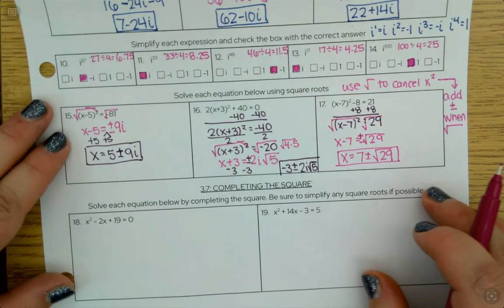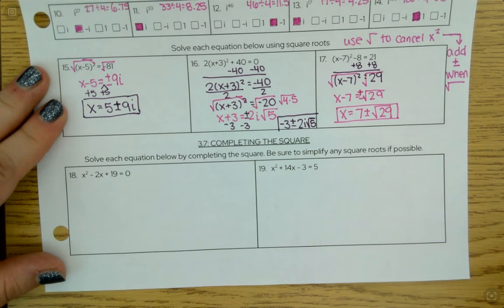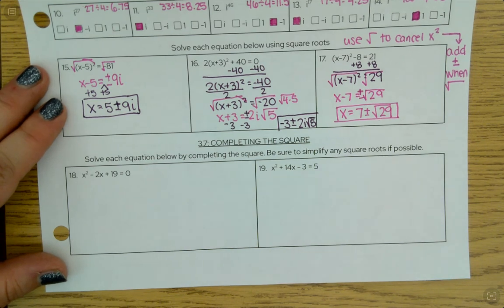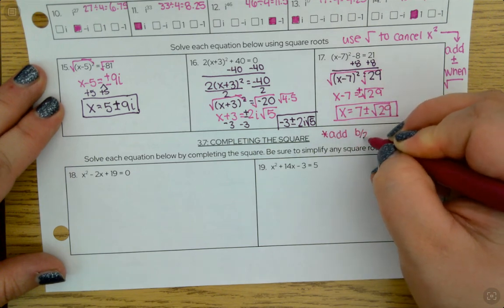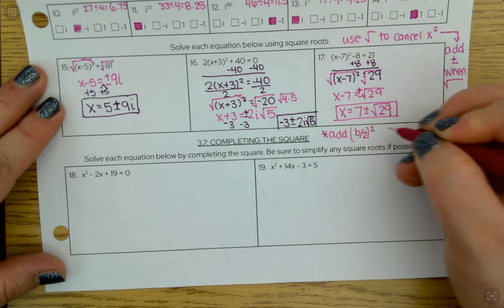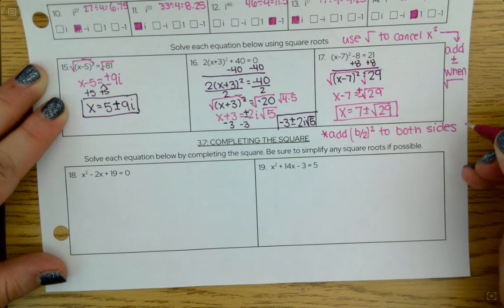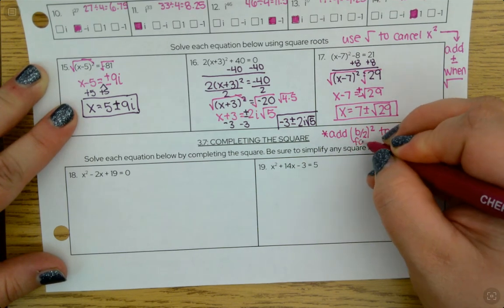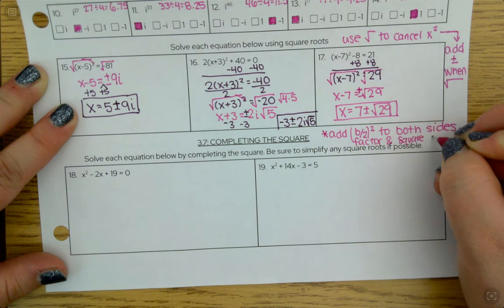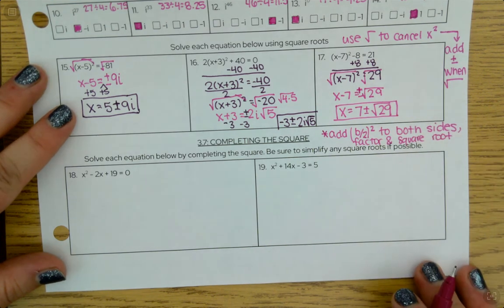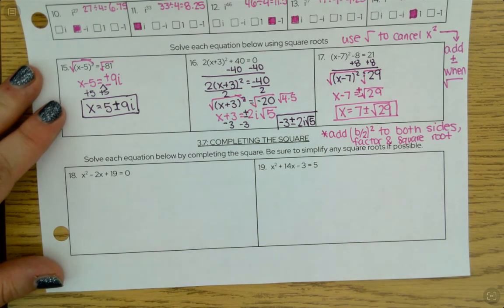For completing the square, it might be a good idea to write one of these examples on a note card, okay? If you want a quick note that might be easy to add, you are going to add b over 2 squared to both sides. Then you are going to factor and square root. That probably doesn't make a lot of sense right now if you don't remember how to do it, but it will in just a second.